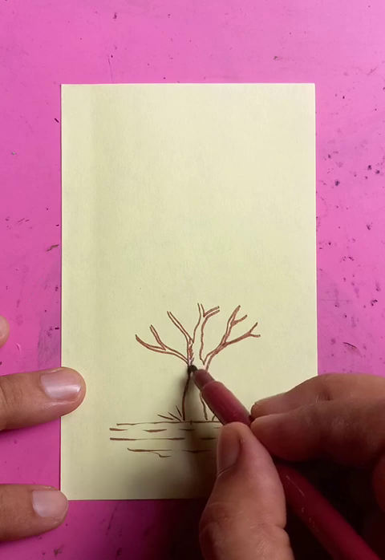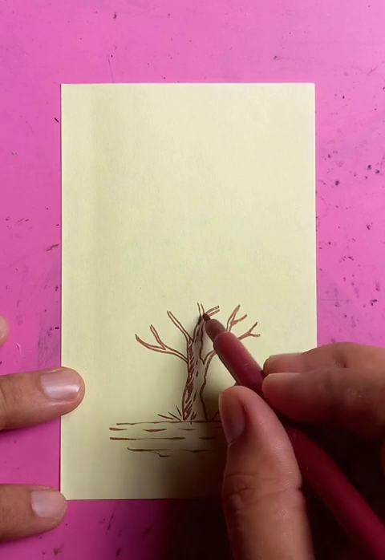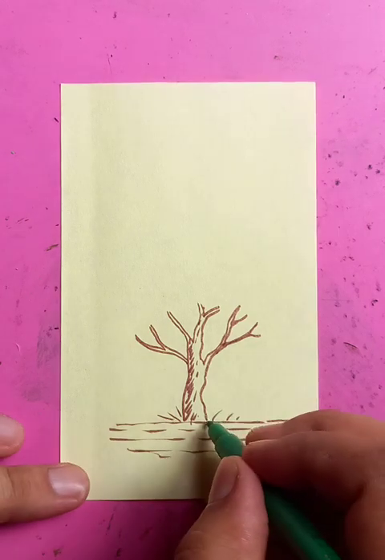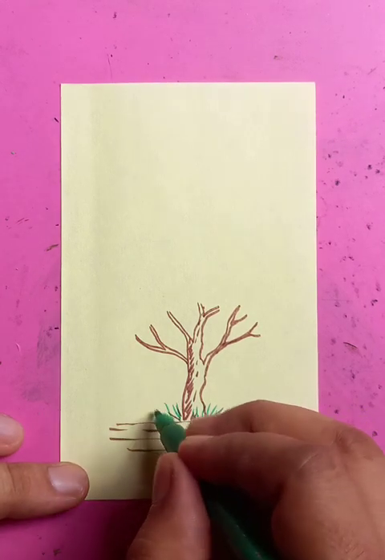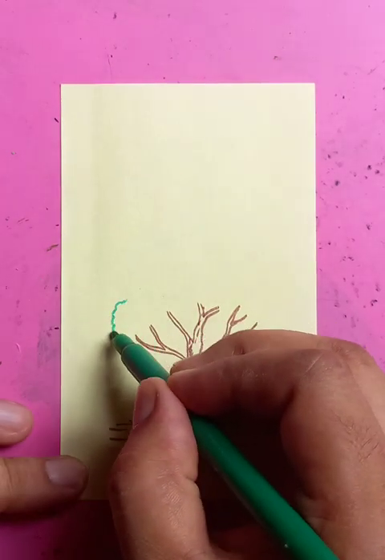Awesome, just putting a few outlines like hatches for the 3D effect, and we're going to put the grasses at the bottom of the tree with the sign pen. Okay, on the top, it's done in three layers.